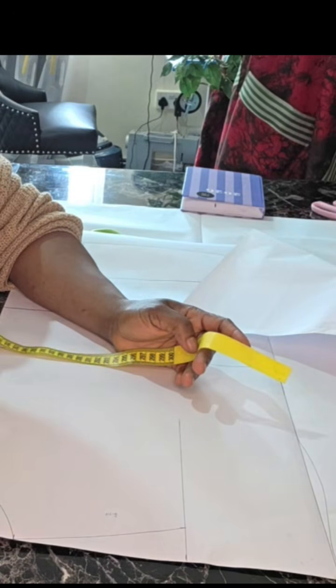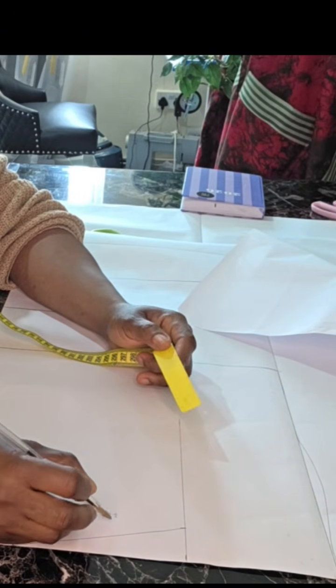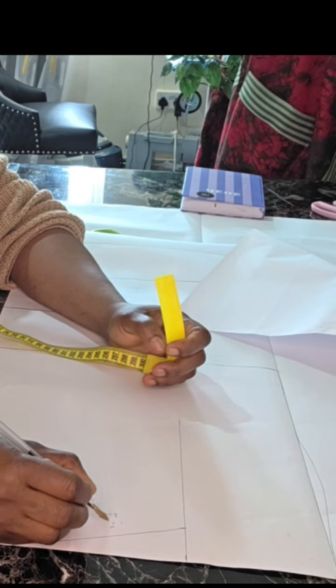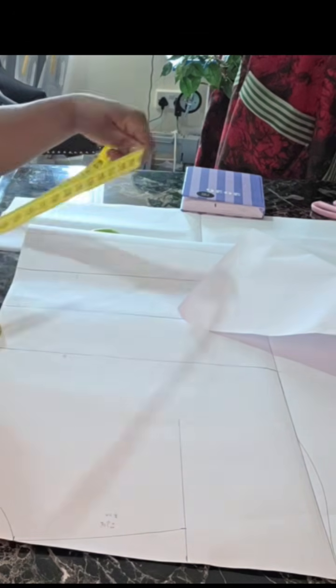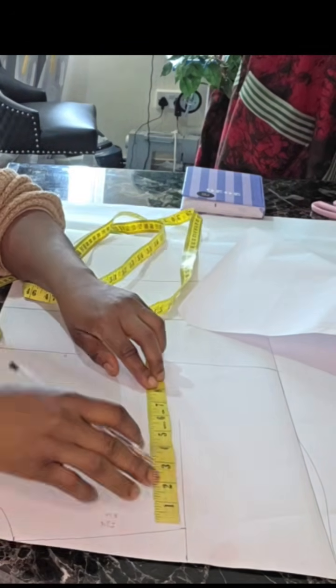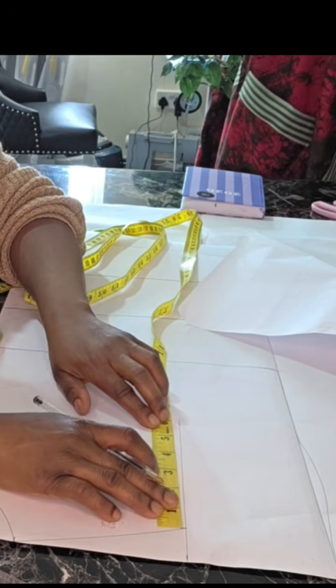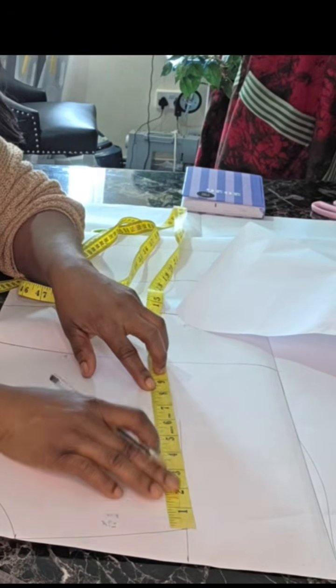The next thing I want to do is determine the chest line. To get the chest line, you divide your bust by 6 plus 1.5. I do that a lot, and that is the way I go about it. What I had there was around 7.5.